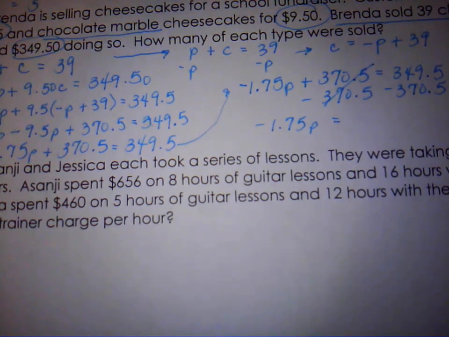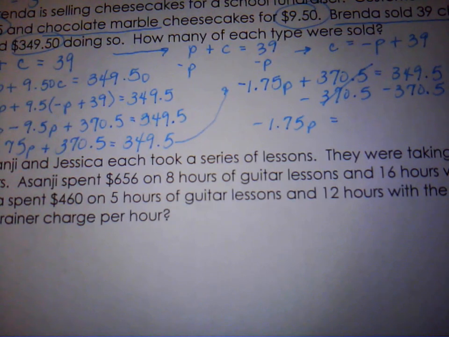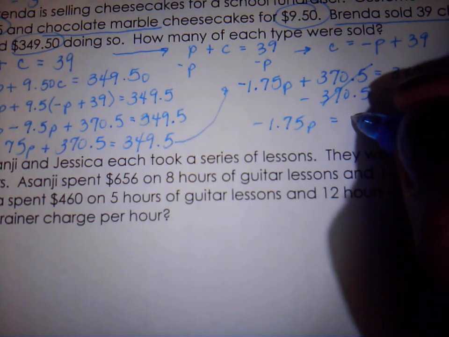is equal to, let's see, that's equal to a negative 21.